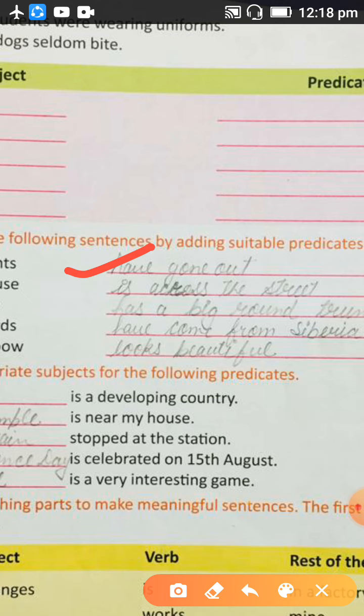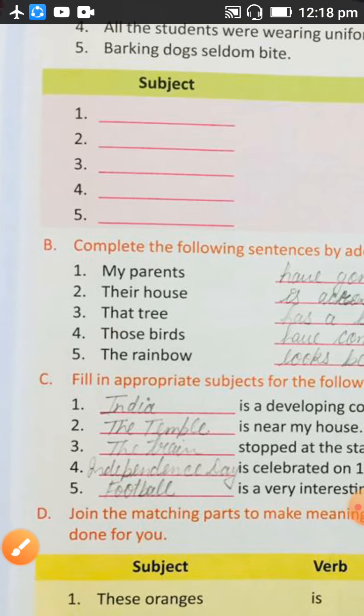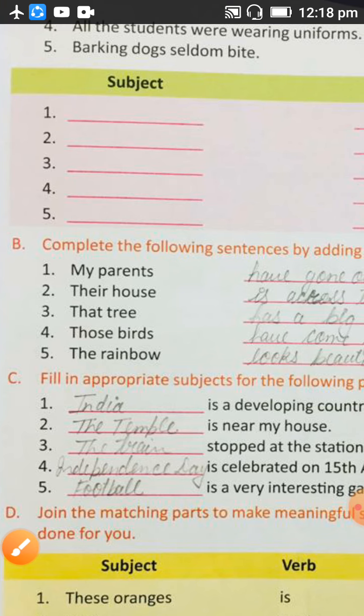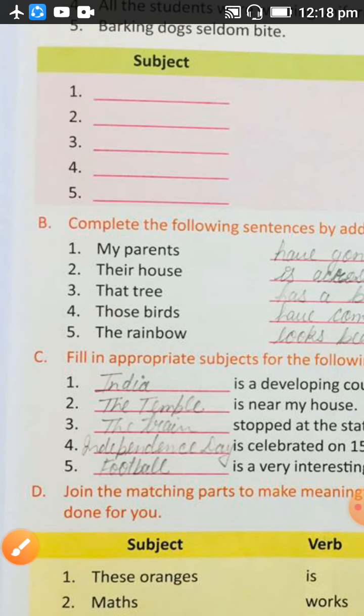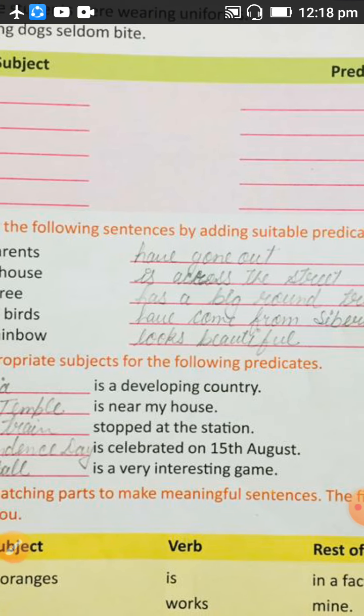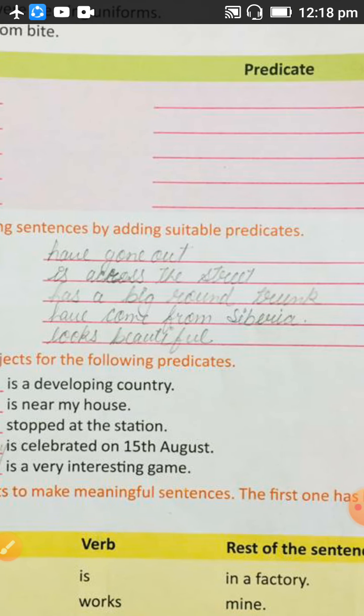Okay. Then the next one is "Their house." उनका घर. Here we have written "is across the street." Street के उस पार है. Next one is "That tree." वो पेड़ has a big round trunk. उसकी trunk कैसी है? Big और round. So this is your third one, "has a big round trunk."